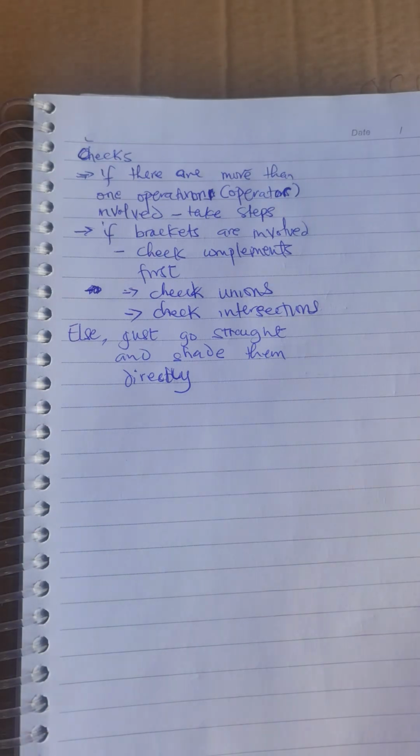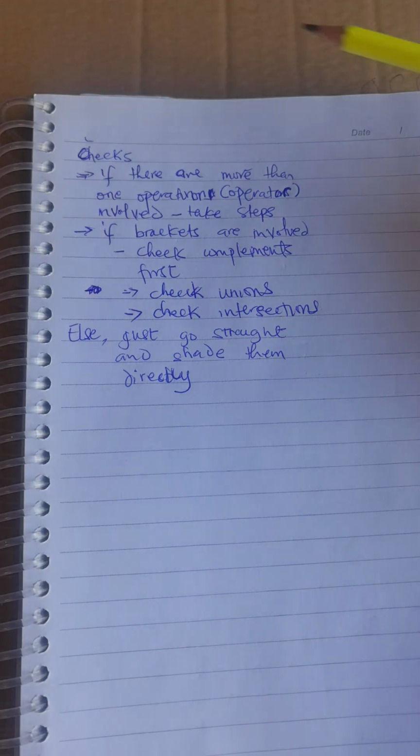Here I have restructured them again because we are starting another episode. If more than one operation or operator is involved, we have to take a few more steps. For some of them, we have to rewrite the whole expression into another expression. That will make it easier and faster for us to solve the question. So put this at the back of your mind.